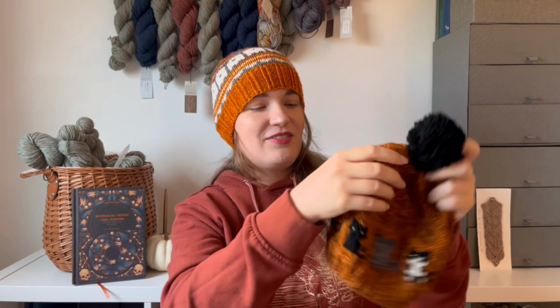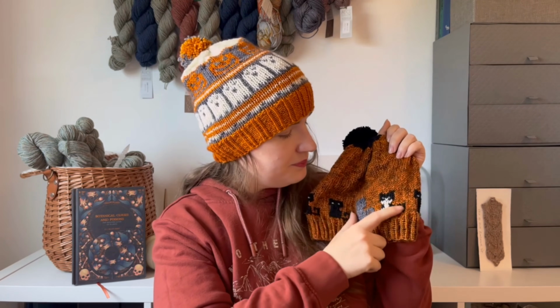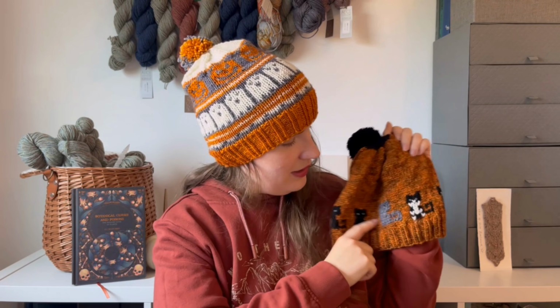But yes, and then we have the little cat hat, which I'm also keeping because these are my cats. Like, these are my cats on it. I cannot give it away. Yes, little Pippin. Here's little Gandalf. He even looks a tiny bit grouchy because he is a little gremlin.